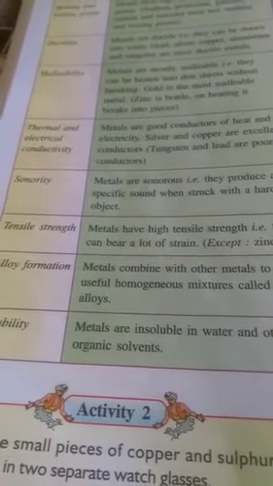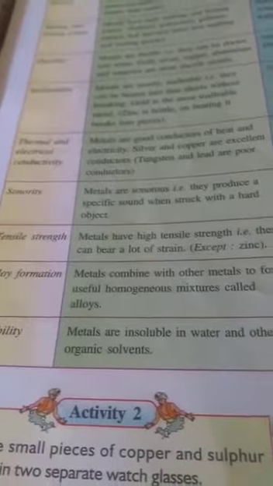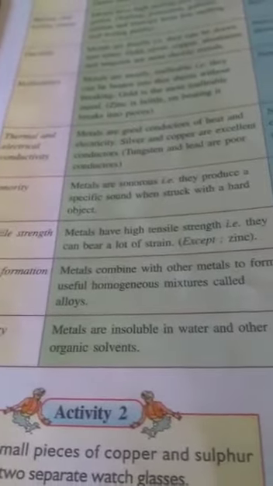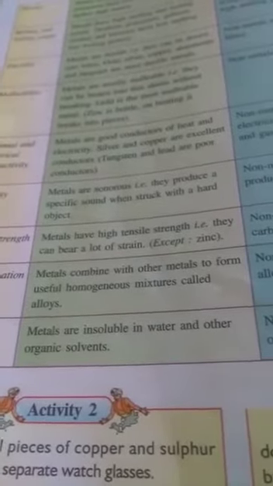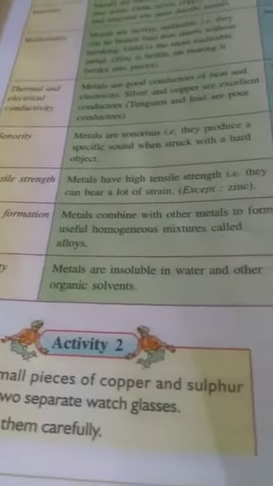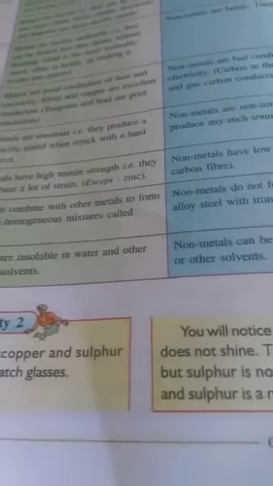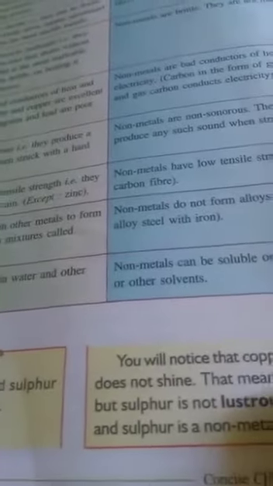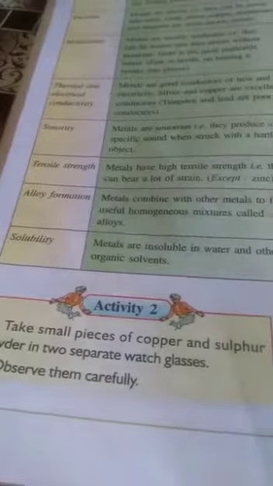Sonority. Sonority means if you strike some substance and it produces a sound, then that is called a sonorous substance. So metals are sonorous, that's why we make bells from metals. Non-metals are non-sonorous. Metals have high tensile strength except zinc. Tensile strength means they can withstand strain. Non-metals have low tensile strength.